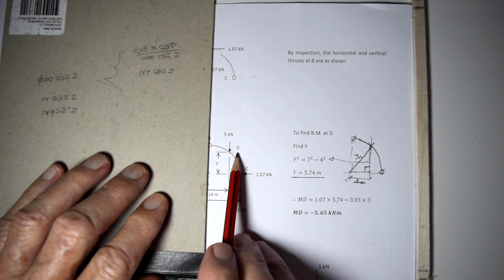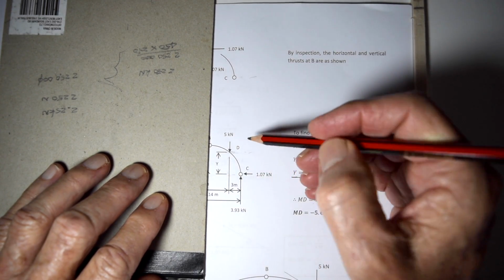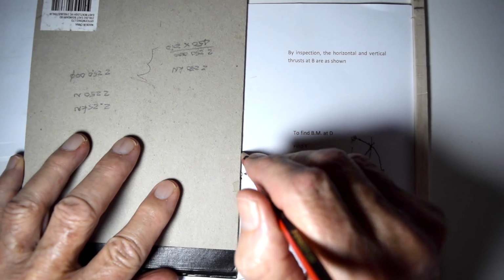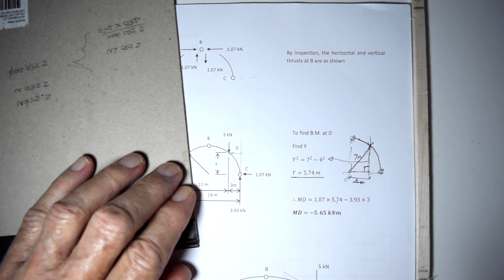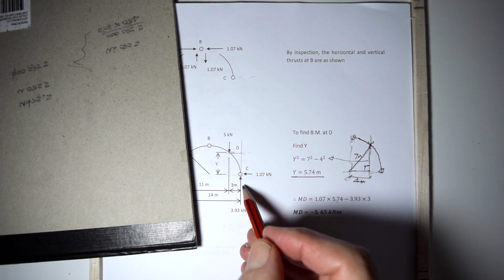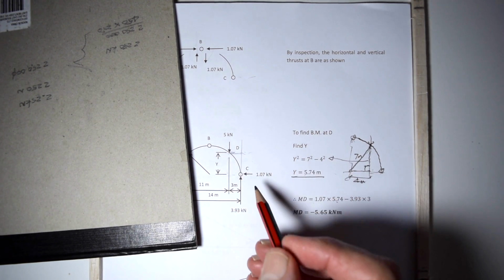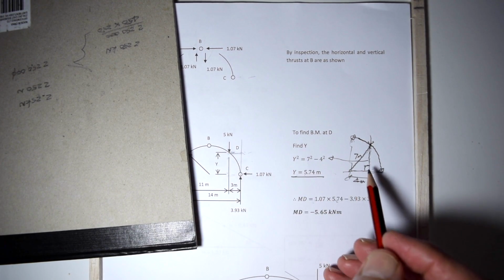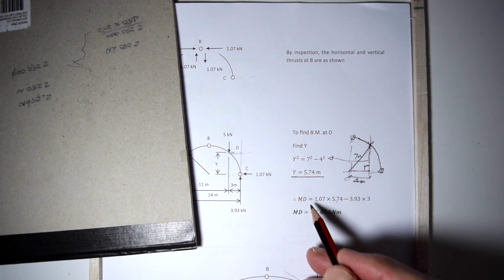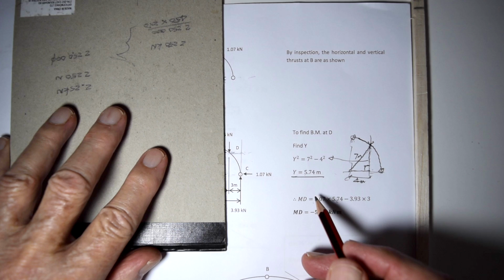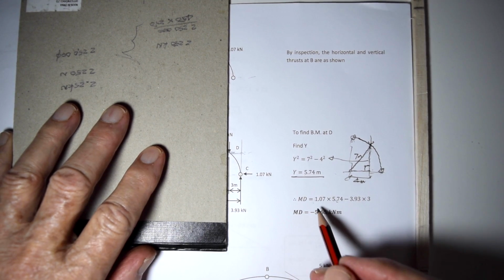And as I said, you measure all these dimensions at right angles to their lines of force. So that's the line of force there. It's 3 meters. So that force there acts 3 meters away from there. This force here acts 5.74. So we take moments around D of everything to the right of D.